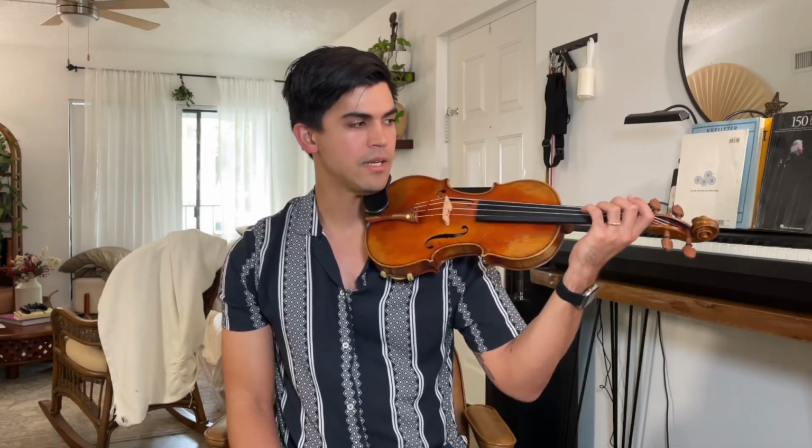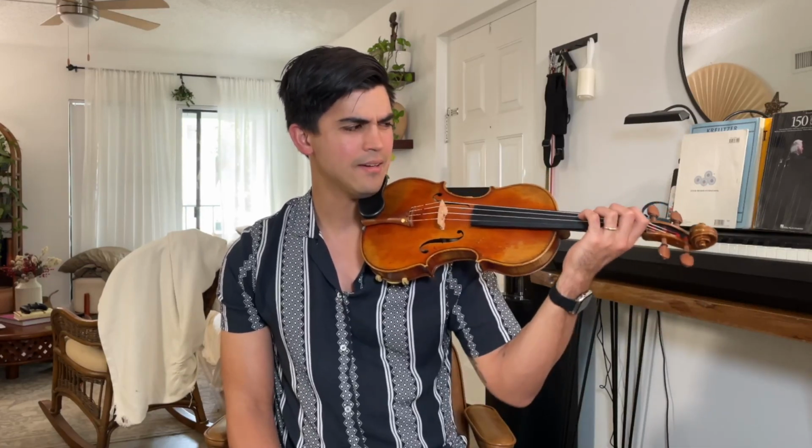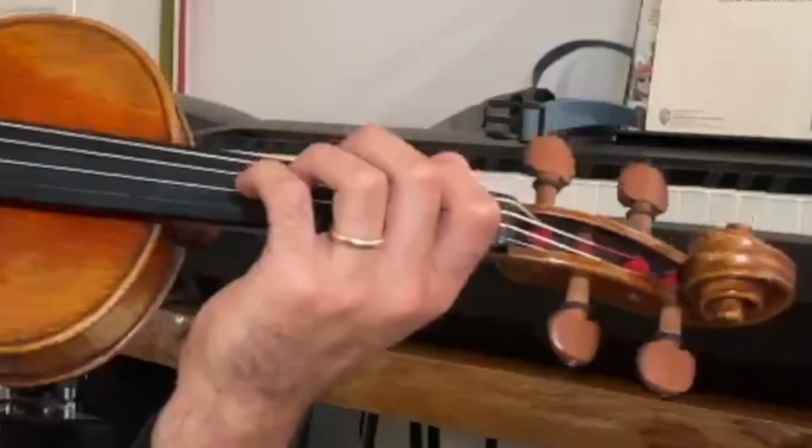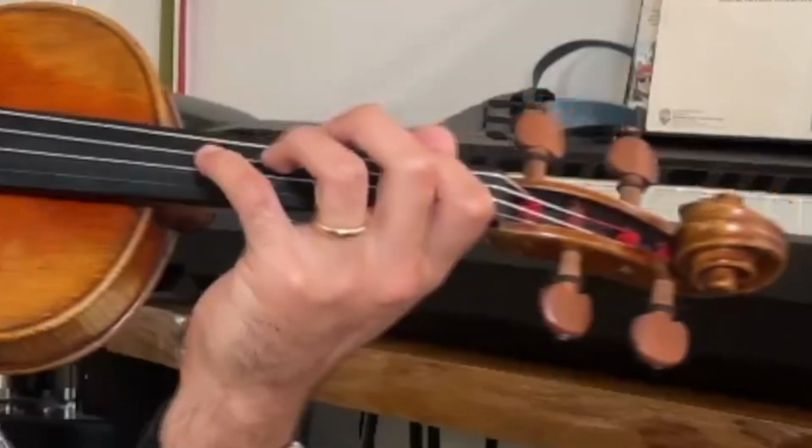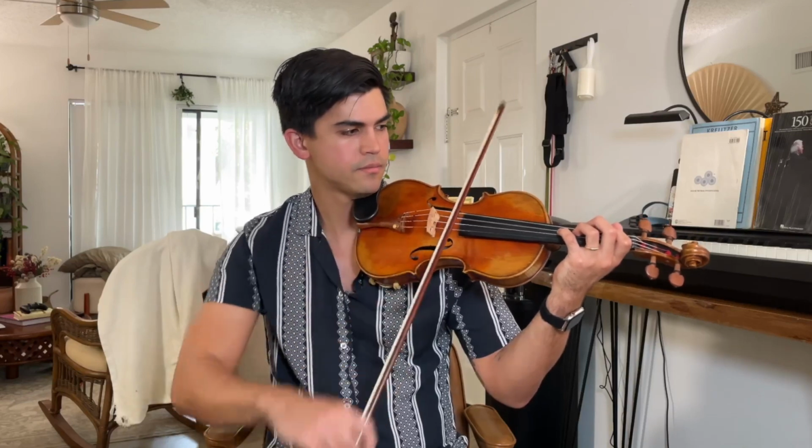I know I said that was the final interval, but we actually do have one more interval, which is simply the octave. The octave is just the same thing as the perfect fourth in terms of the spacing of the hand, except we move that fourth finger from one string over to the higher string. So if we take the A on the G string, that first finger, and we bring that fourth finger to an A on the D string, we have our octave.